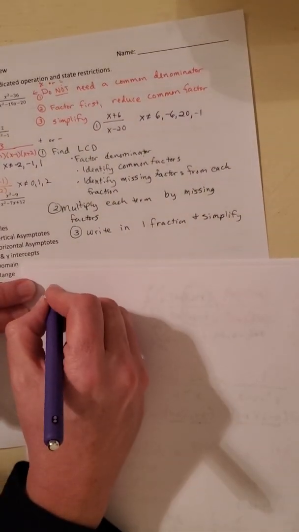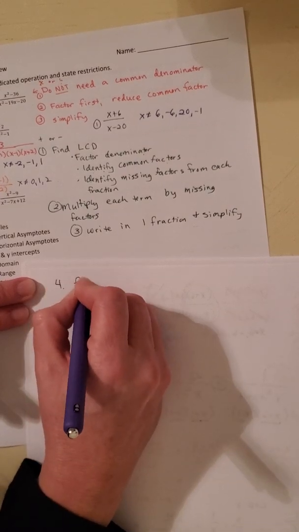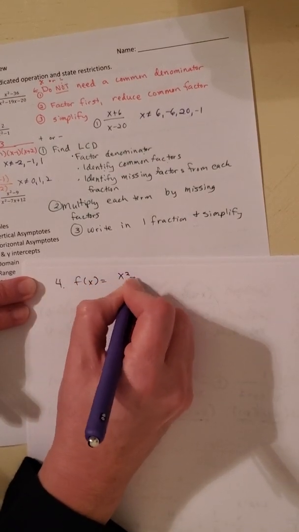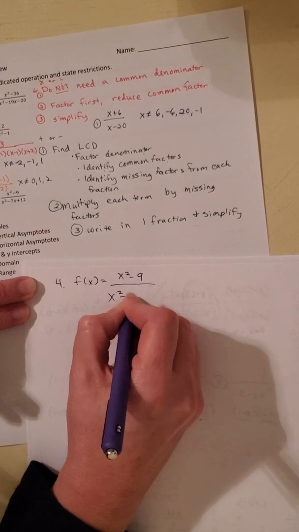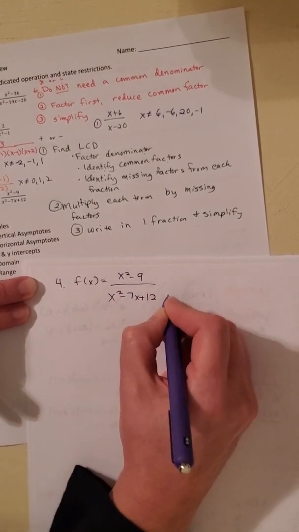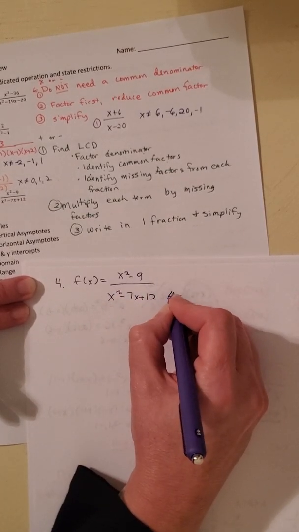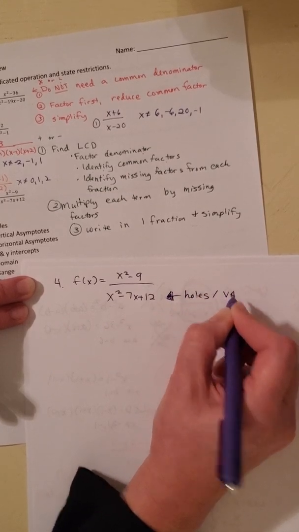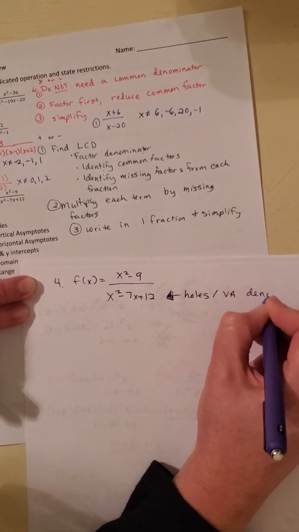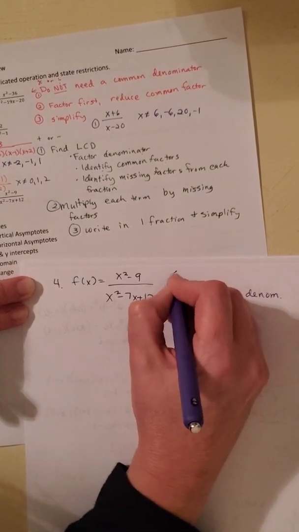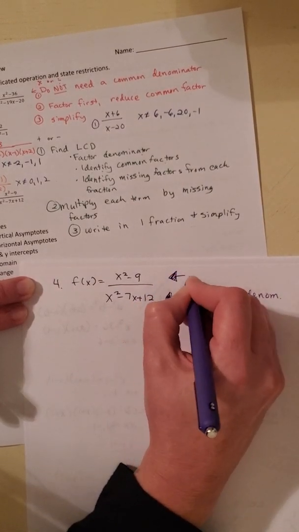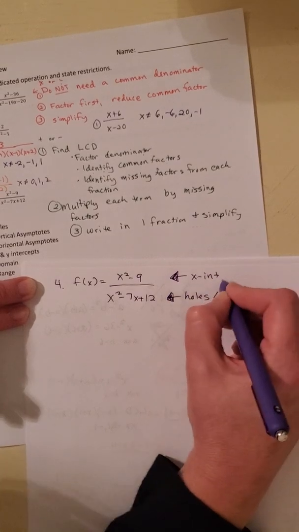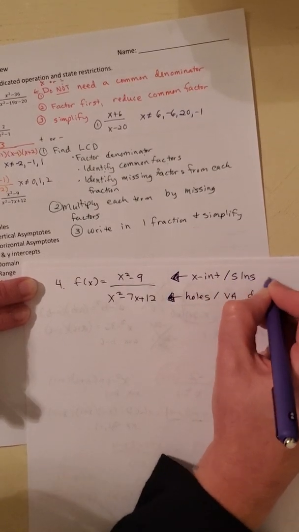All right, so to find holes or vertical asymptotes of the graph, holes and vertical asymptotes come from the denominator. Solutions, or x-intercepts, come from the numerator.